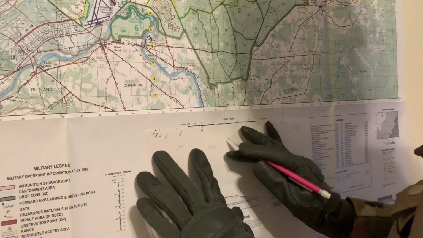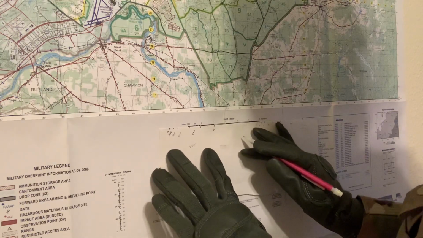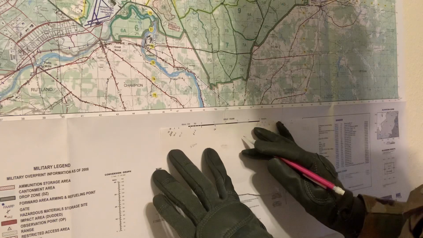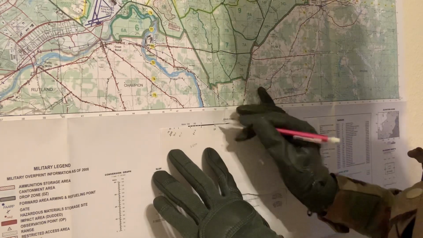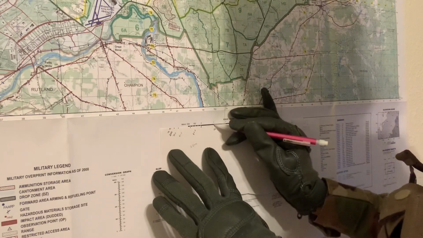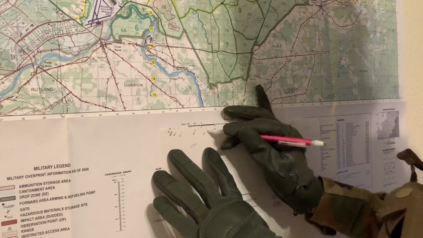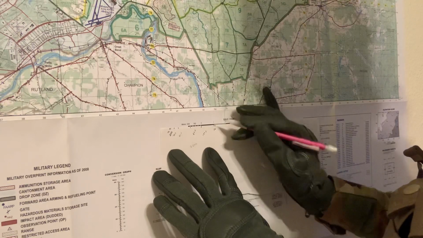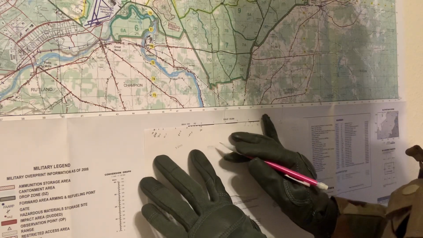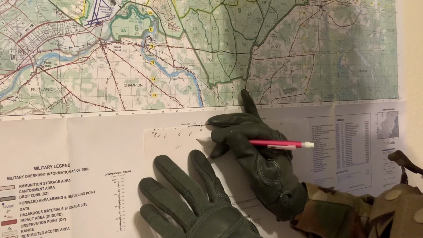Then the distance from this point to the end point is more than 1,000, so we'll make a tick mark here, and that'll be 1,000. Then we'll measure the distance in between, which will be 100.